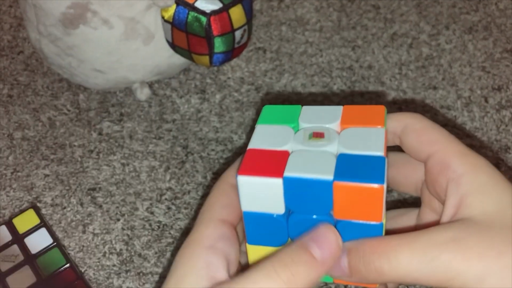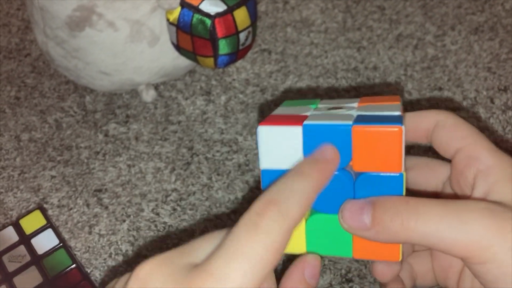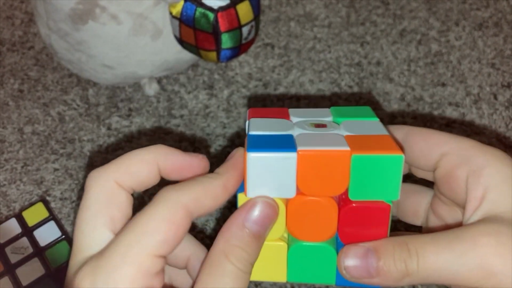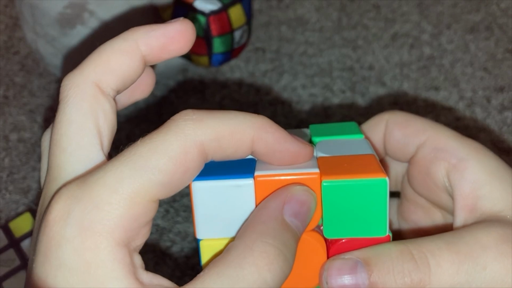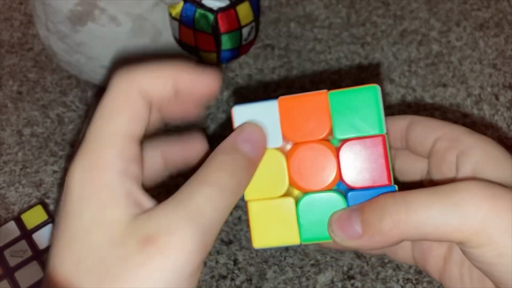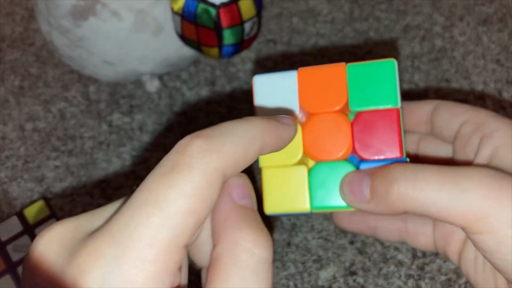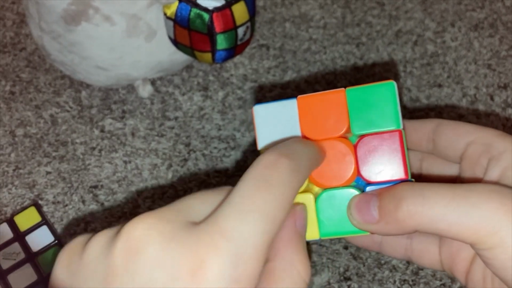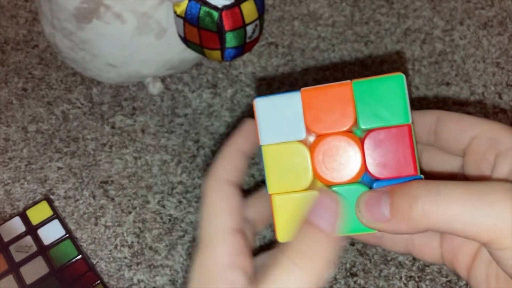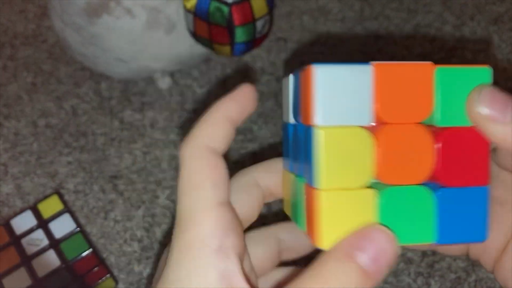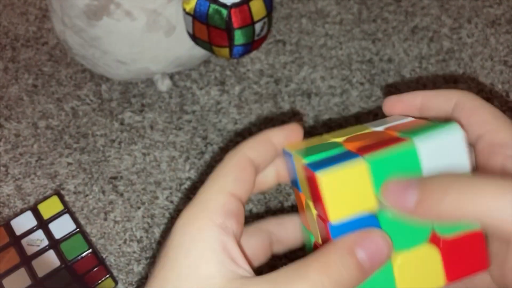So this step you want to make a white cross, but you want the colors on the sides to line up. Oh, I also forgot to mention, these are the edge pieces, these are the corner pieces, these are the edges, and then this is the center. We don't turn this. This is just like a guide. So you want the edges to match the color of their center on all the sides.